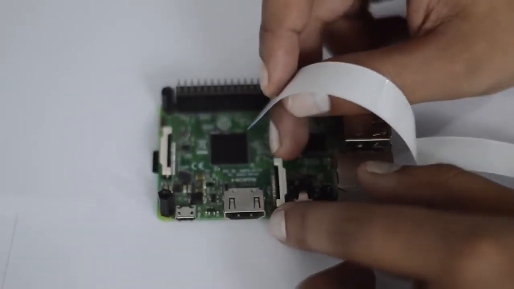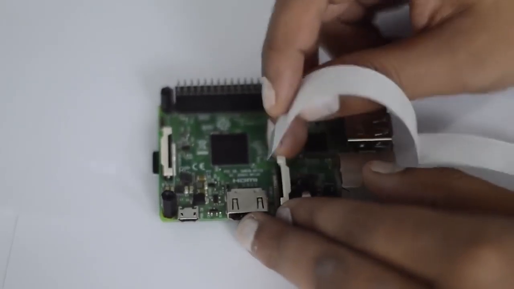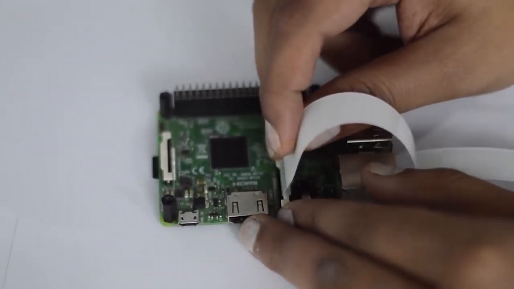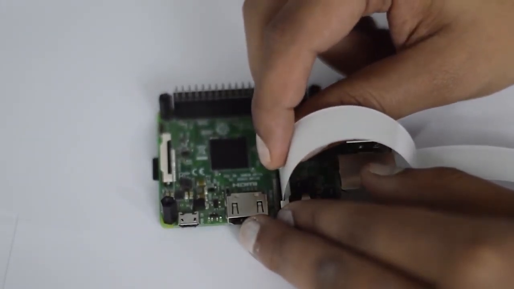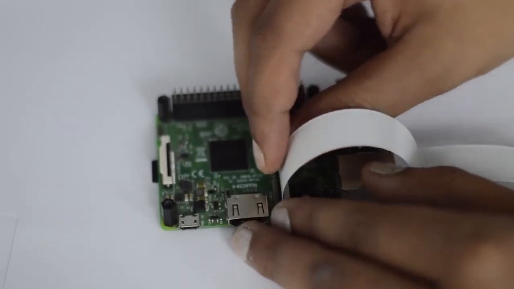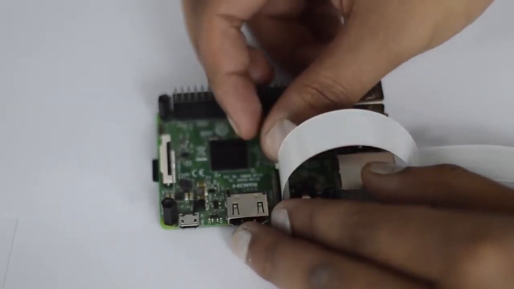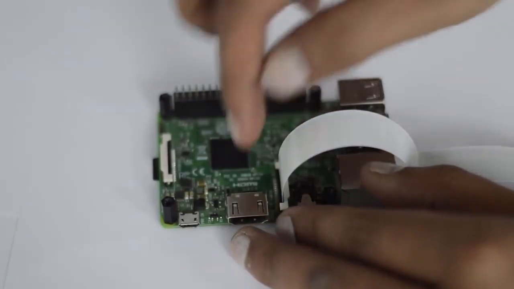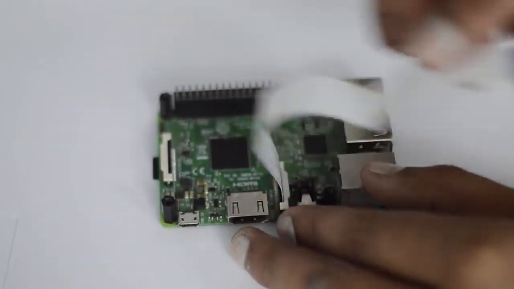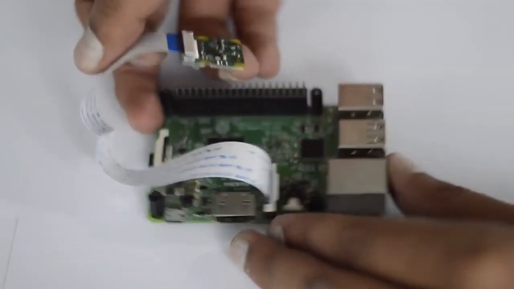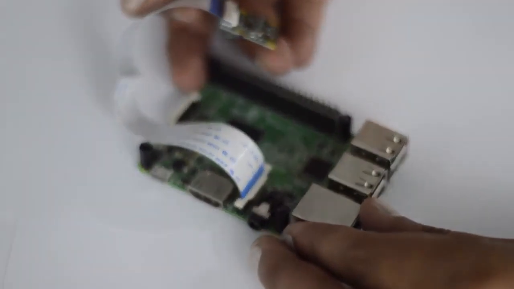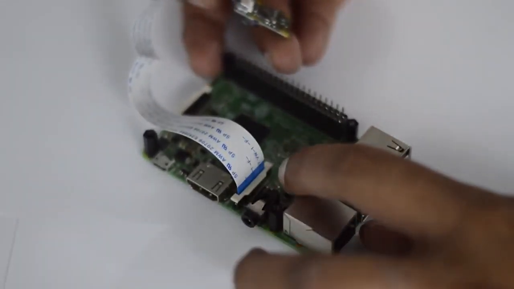In order to connect this, let me slightly push it off, and this slot needs to be slightly raised up. You insert it like this. Okay, please be very careful. Once you've successfully inserted it, just push down the hinge as well. This will lock it in. So make sure the silver side is towards the HDMI and the sunny side is towards your 3.5mm jack side.